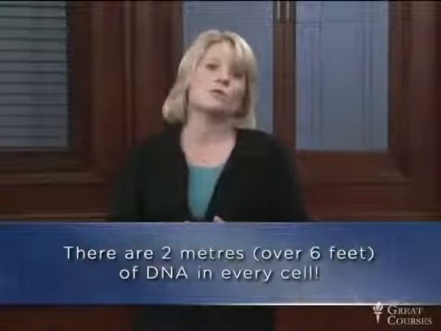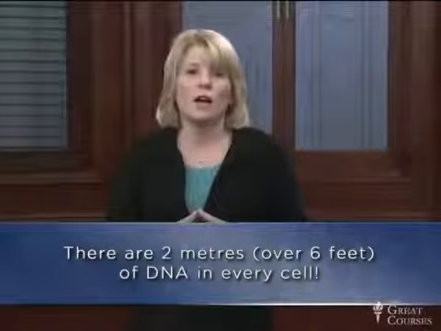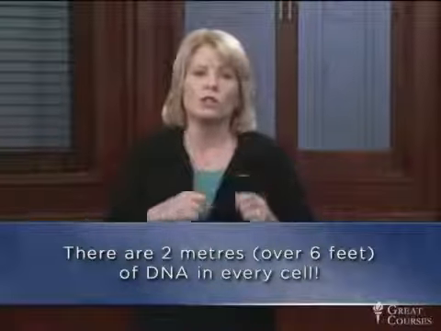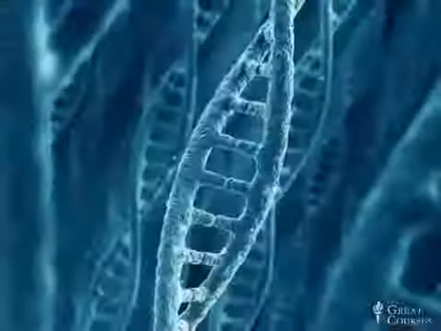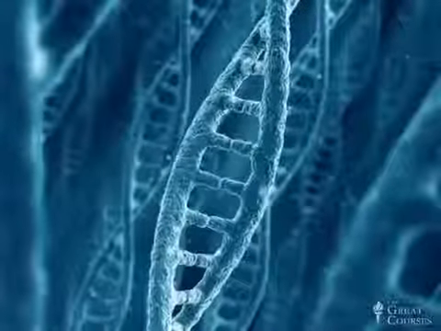So if you think about it and you add up the numbers, that means that there are 2 meters or over 6 feet of DNA in every cell if you were going to stretch it end to end. So the DNA in just one of my cells, and there are trillions of cells in my body, if it was stretched out linearly and vertically, it would be taller than I am. That's just one cell's worth of DNA.